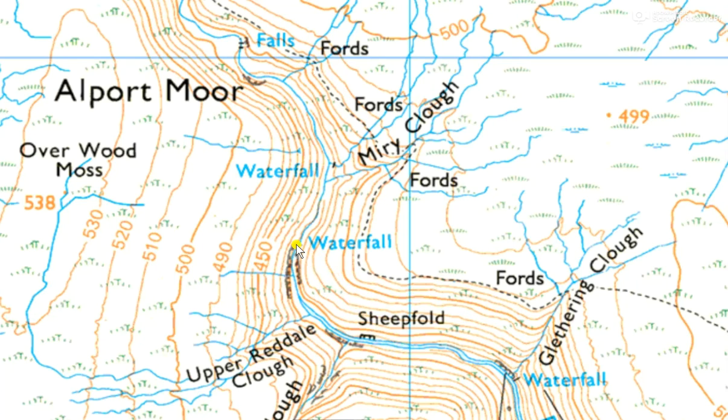The next waterfall is that there, with this almost like a rocky gorge with crags on either side of the river or stream, and that doesn't really fit the description.